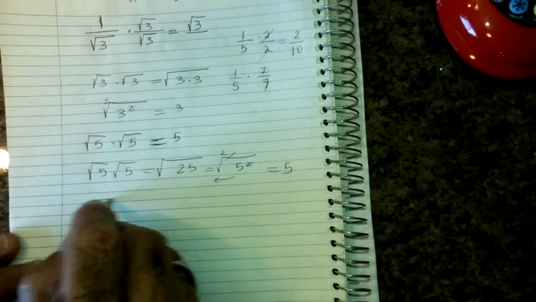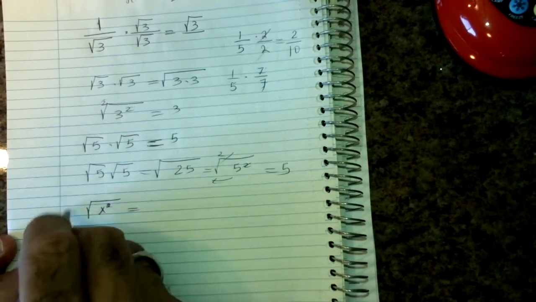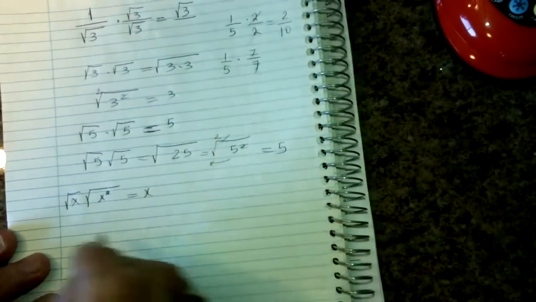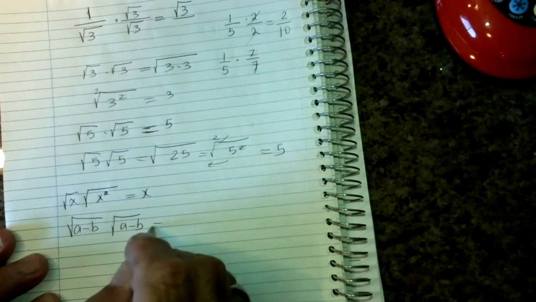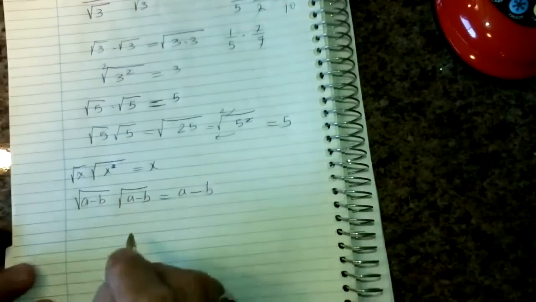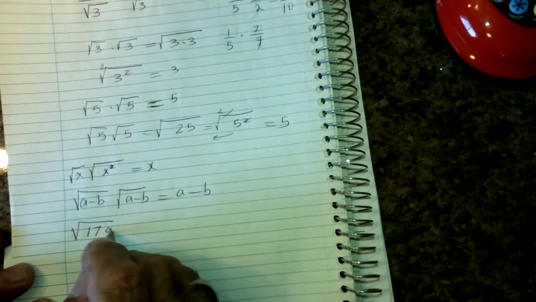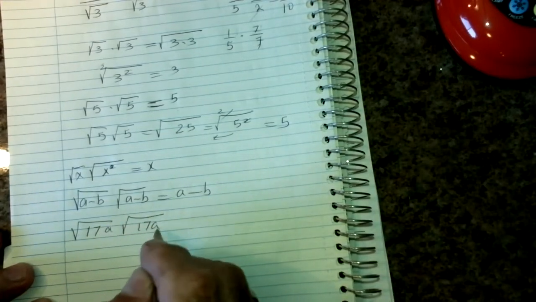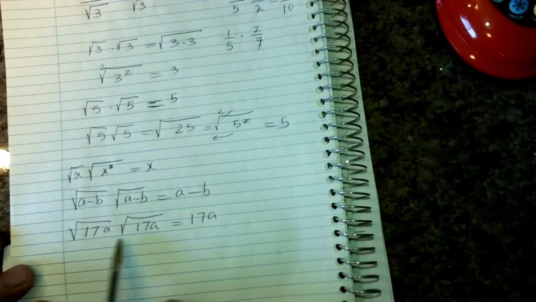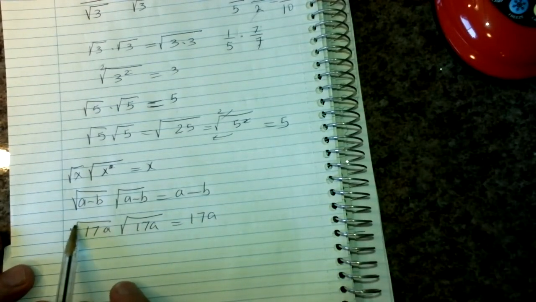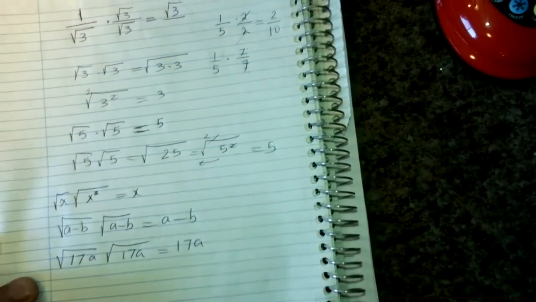So what is radical x times radical x? X. What is radical a minus b times radical a minus b? Just a minus b. What is square root of 17a times square root of 17a? Again, 17a. So anytime you take the radical and multiply by itself, in case of root of 2, you remove the radical. So we are using that property here.